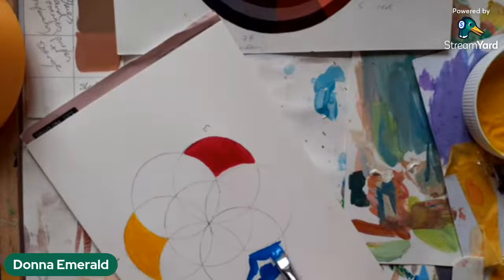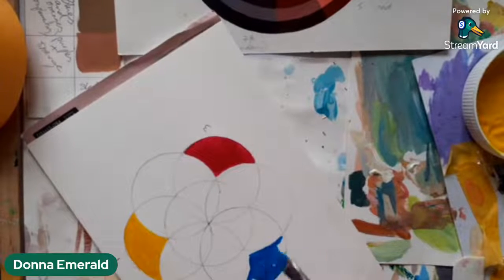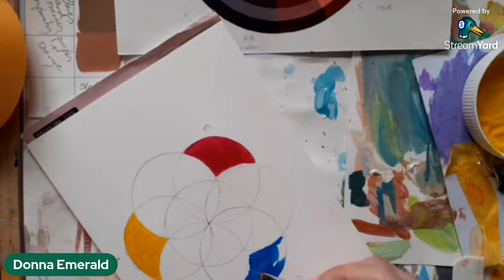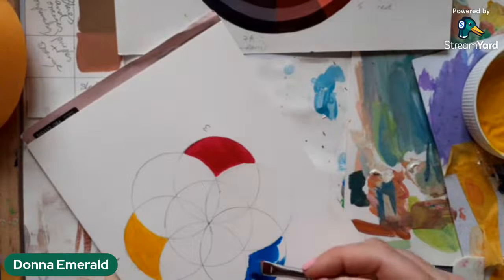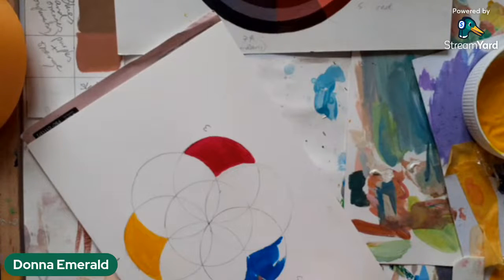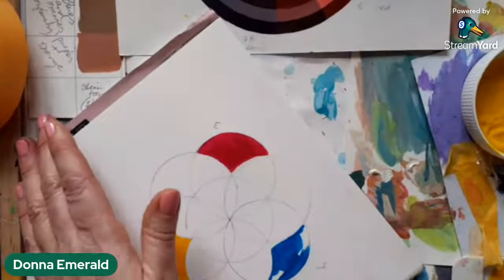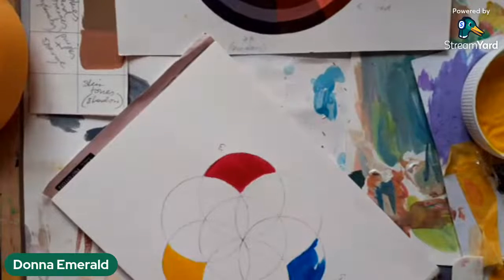So green and orange, on the colour wheel, opposites. This one, the man that did this looks like he was working in watercolour. It's the field guy that did this originally.